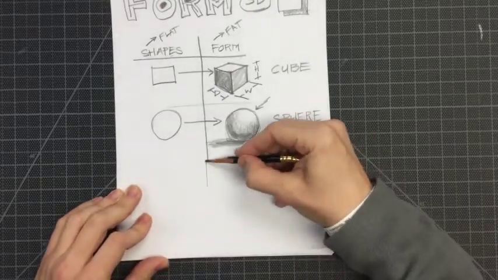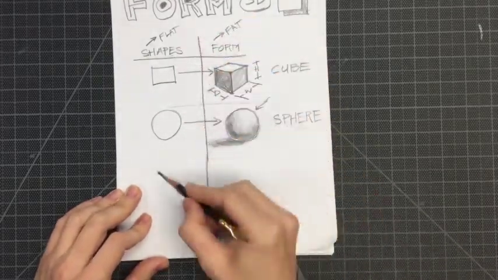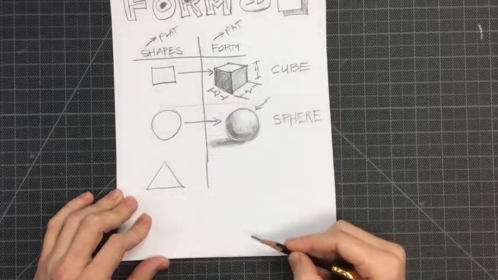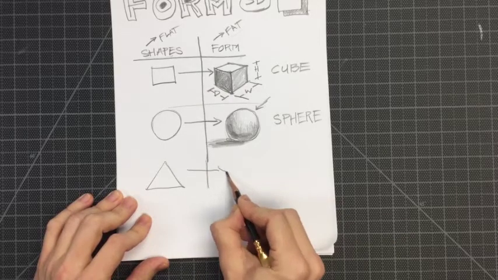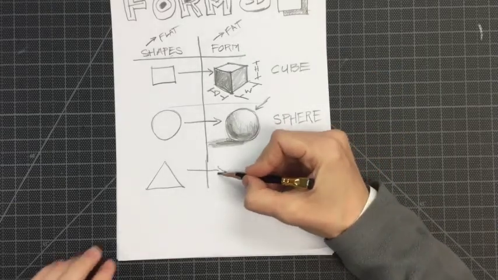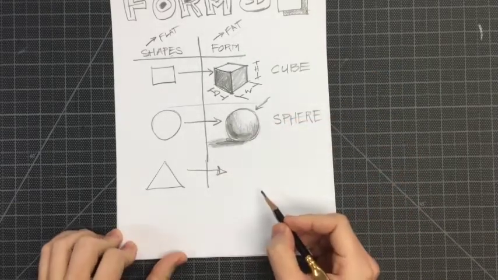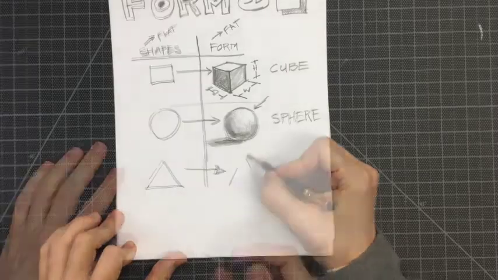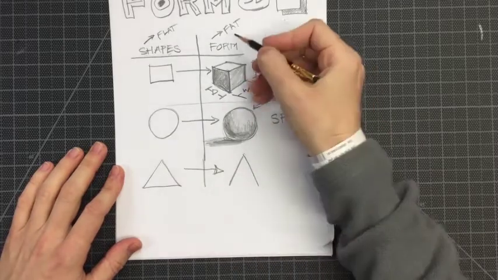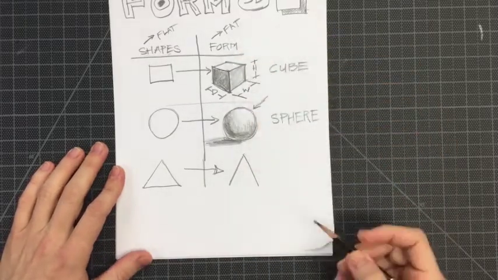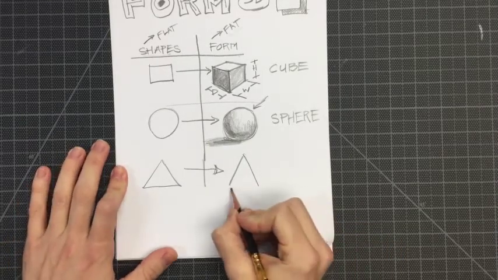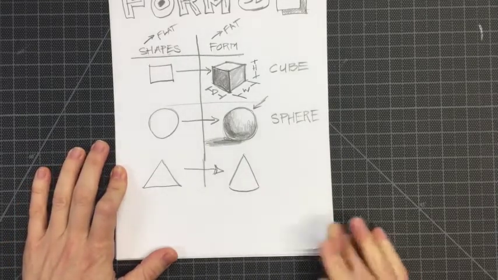Our third shape will be a triangle. And there are two three-dimensional forms that the triangle creates. One is a cone. When we have a triangle, that's a flat shape. But that can become a form or make it fat if we draw this triangle with a curved base. It'll look like a piece of pizza.